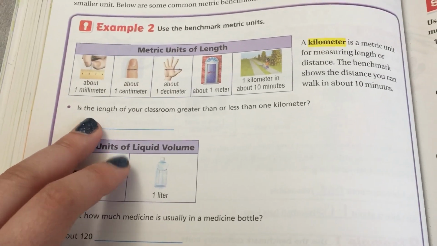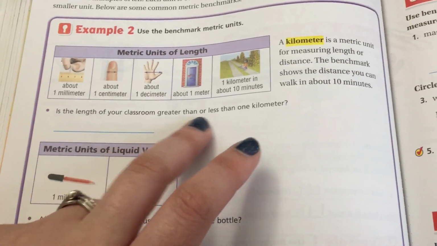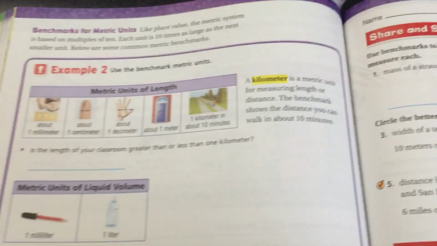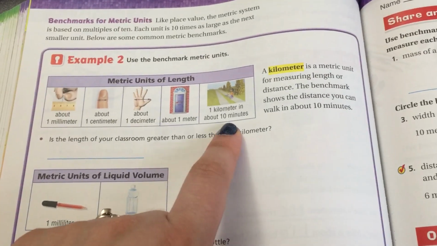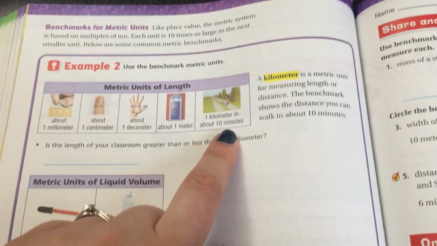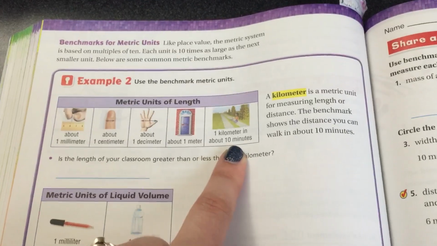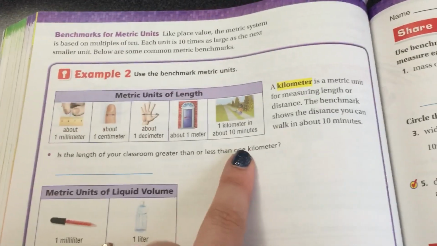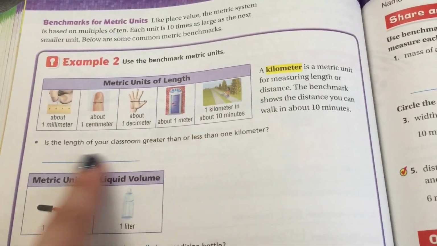All right. Is the length of your classroom greater or less than 1 kilometer? So could you walk from one end of my classroom to another in more or less than 10 minutes? Probably take you less than 10 minutes. Our classrooms are pretty small. You could probably walk the whole length of our school in less than 10 minutes. So the length of our classroom is less than 1 kilometer. So fill that one in.